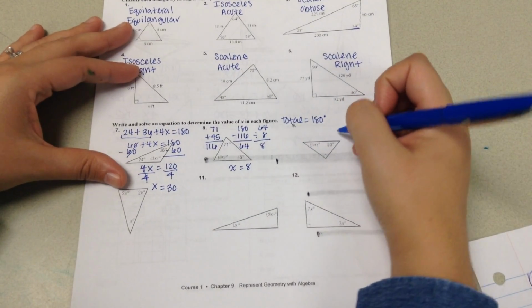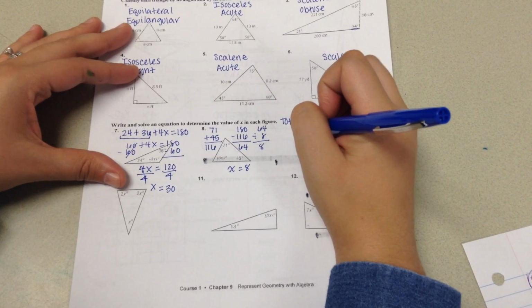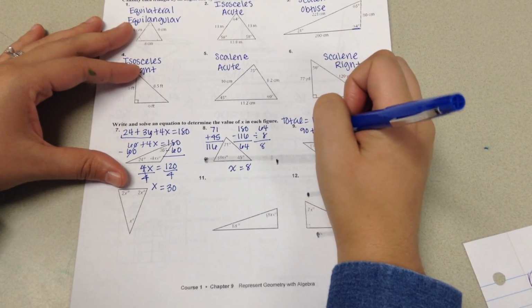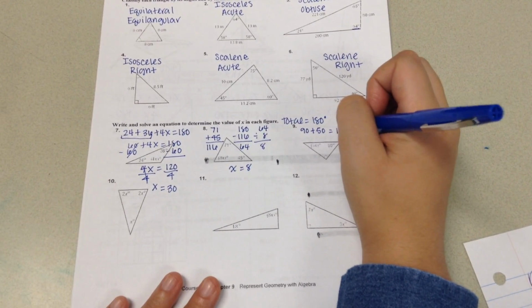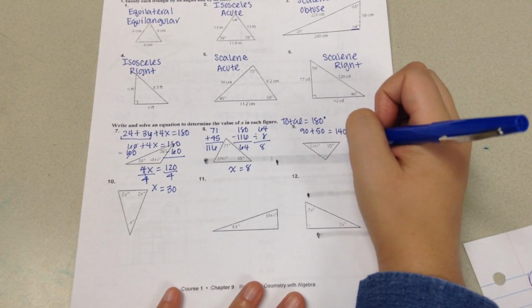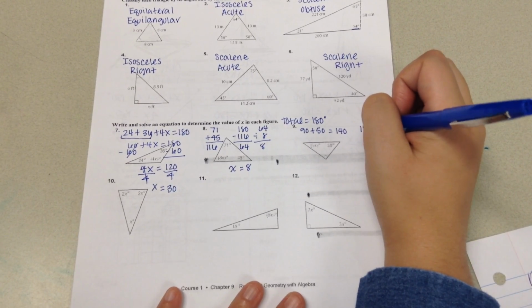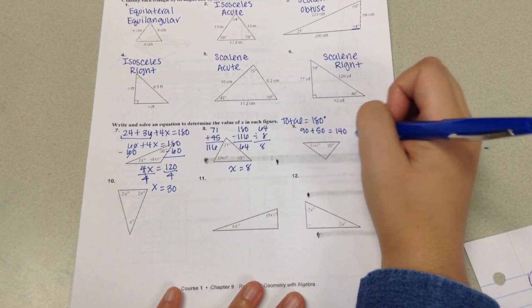Over here, we're going to add 90 plus 50 equals 140. Then we subtract 180 minus 140.